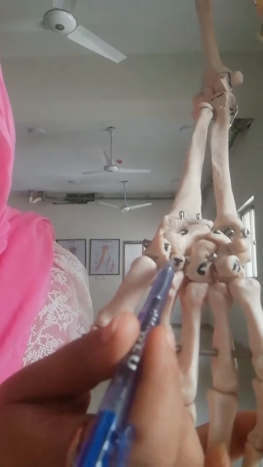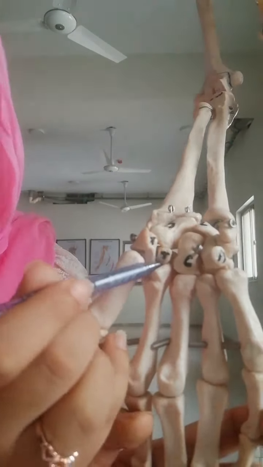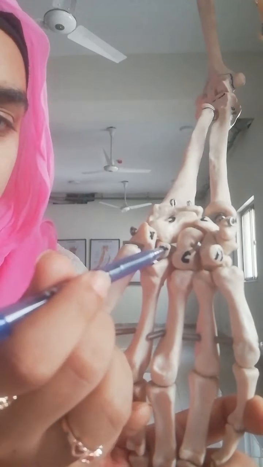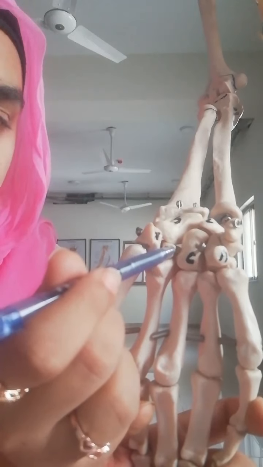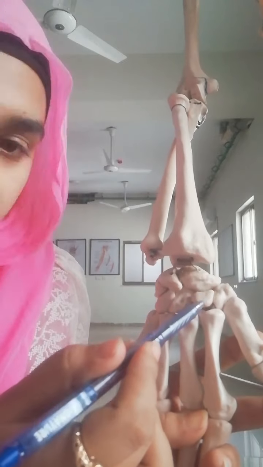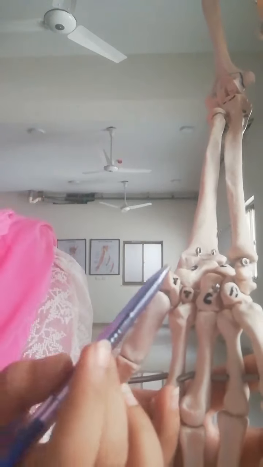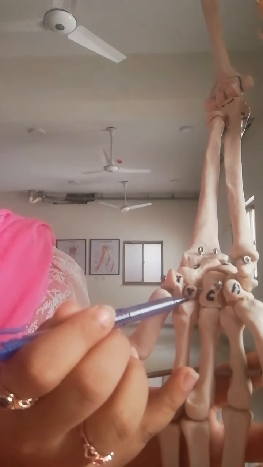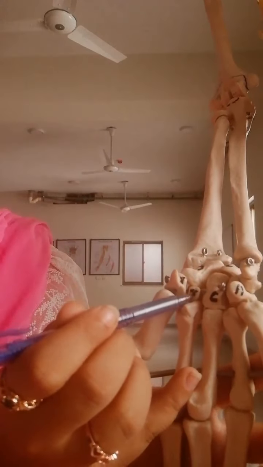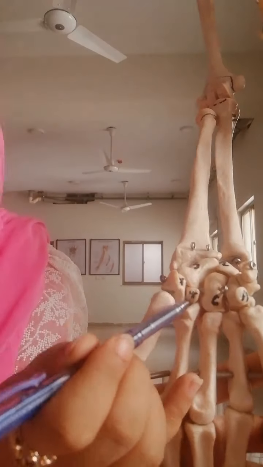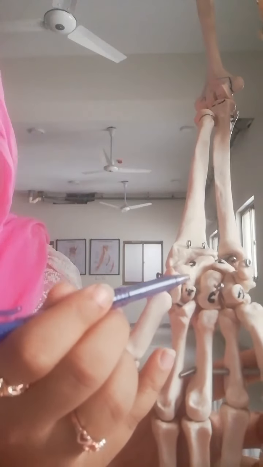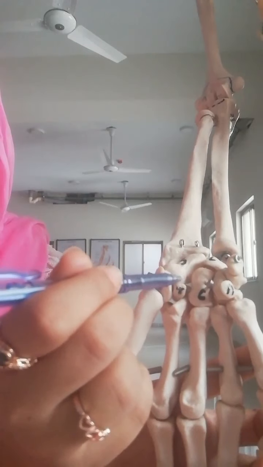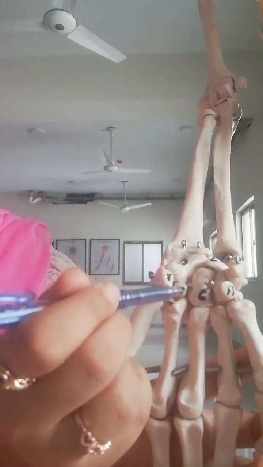This is the trapezoid from palmar surface. Now, if we trace it back, you can look it from the palmar surface as well. It has a medial projection on the dorsal surface. This is the trapezoid bone from the dorsum of the hand. Okay. Now, the distal articular surface of this trapezoid bone is bigger than the proximal surface. This distal articular surface is bigger than the proximal articular surface.